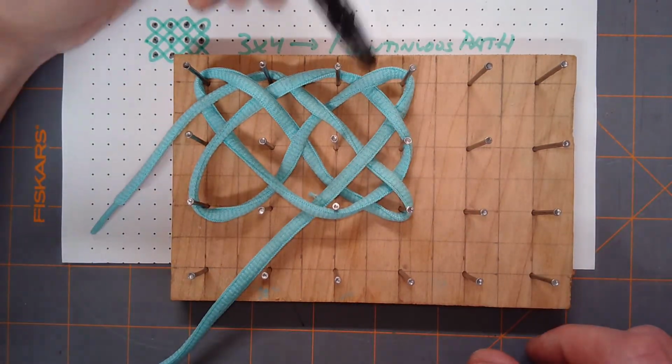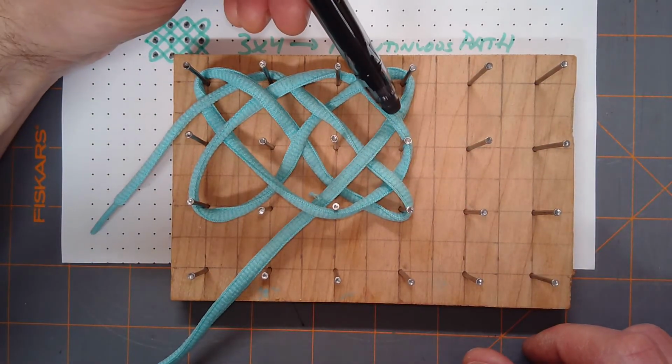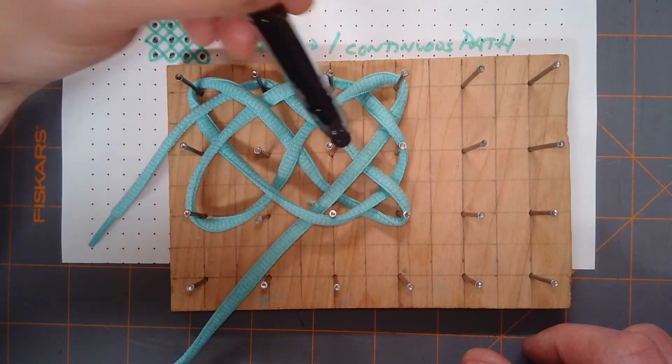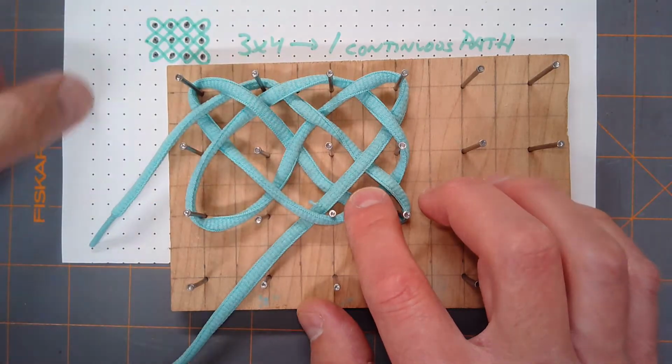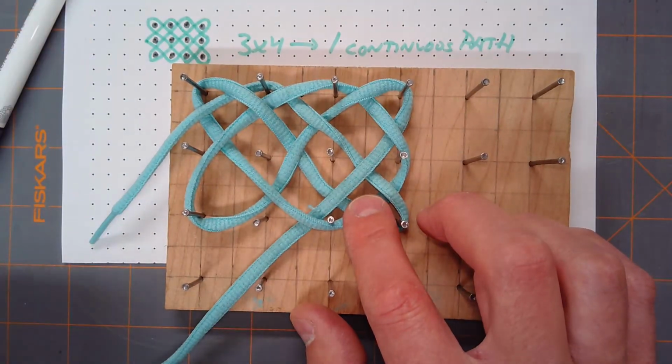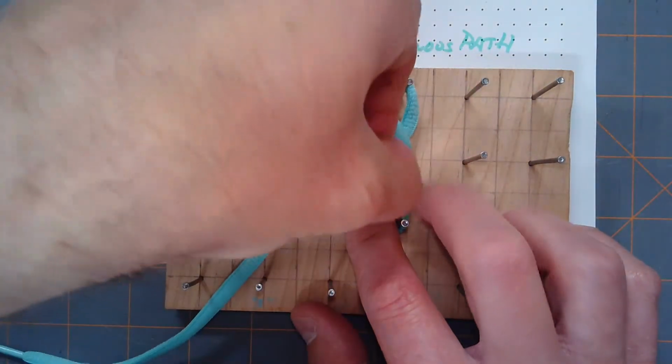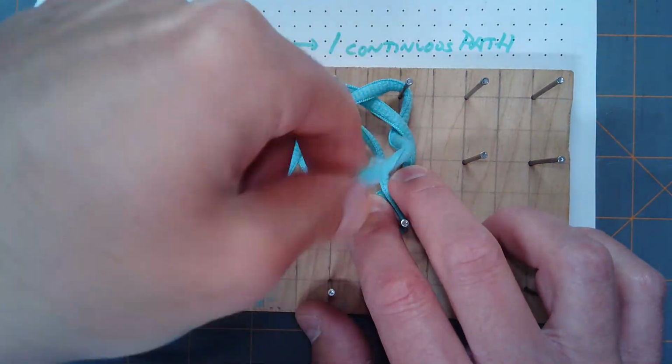All right, so let's see, I went over, under, over. Oh, I got a glitch here. See how I went over, over. I'd like to say I did that on purpose, but it was just an honest mistake. So I'm going to back this out.